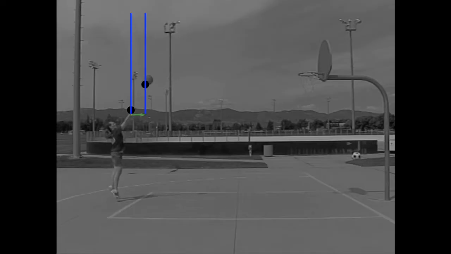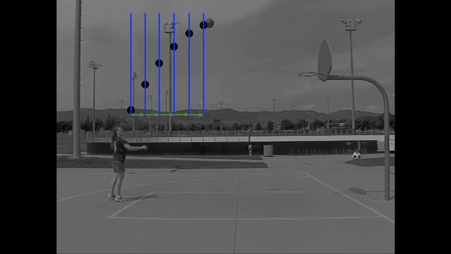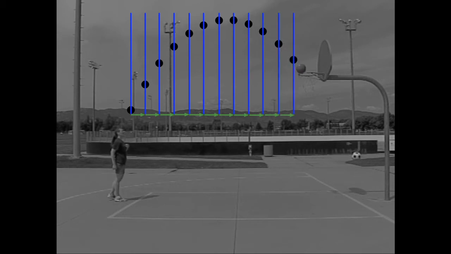And in fact, there's no component of the acceleration in the horizontal axis. And so the velocity just continues exactly the same from moment to moment. So the horizontal motion is uniform motion. And so we end up with successive horizontal positions that are spaced at equal intervals.